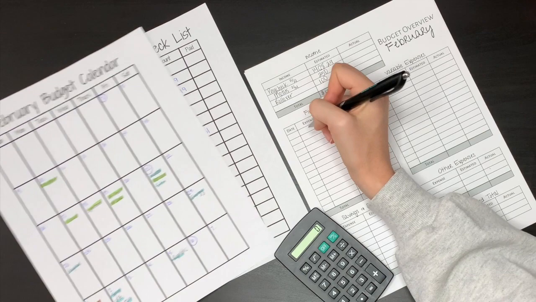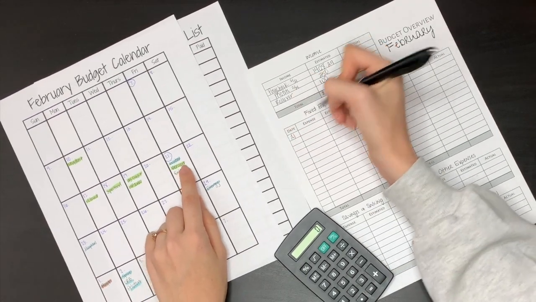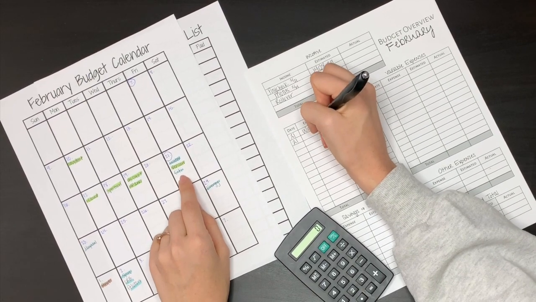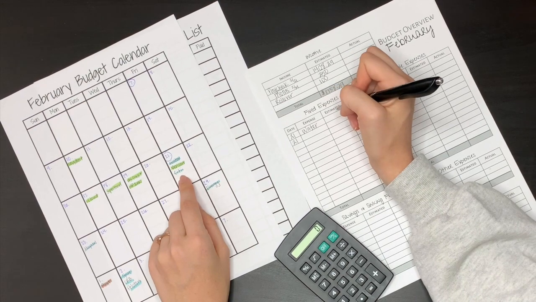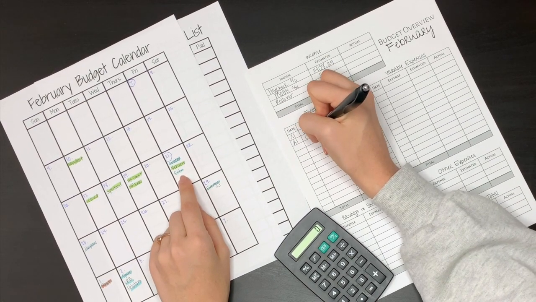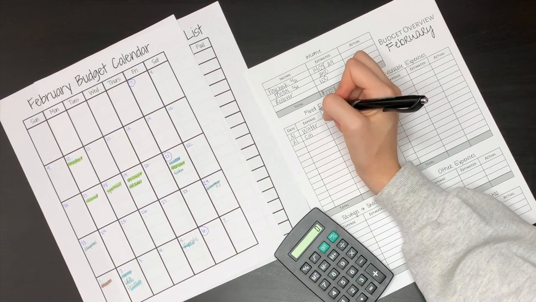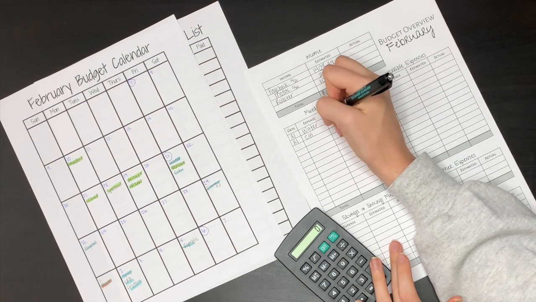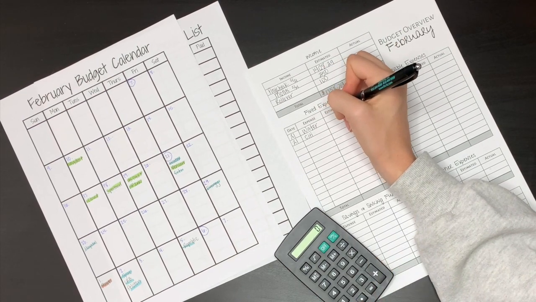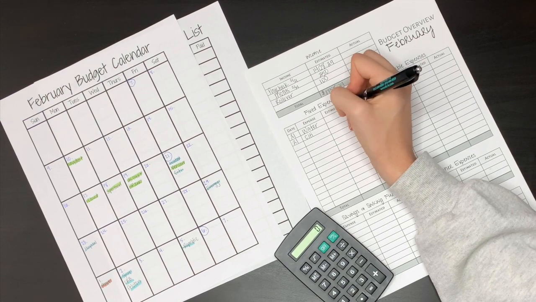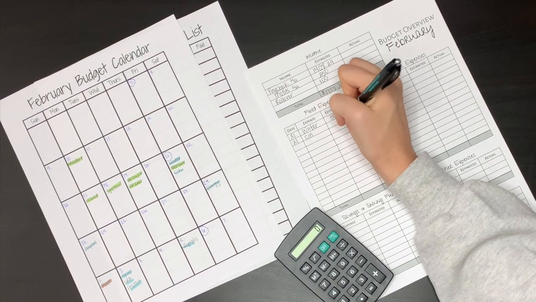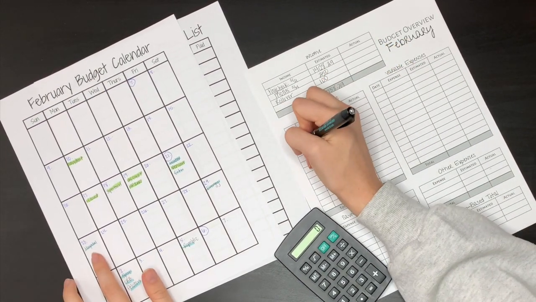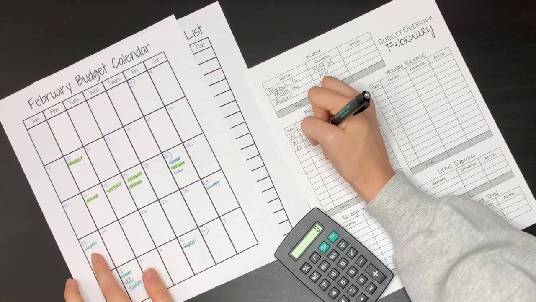Okay, so we've got water on the 21st and the city. And the city is the credit card that we use to pay for gas. We get cash back on it, so we use that for any big purchases and just pay it off at the end of each month. Water, I don't know how much it is, but I am estimating around 50. City is 200. On the 23rd, we have the hospital bill.